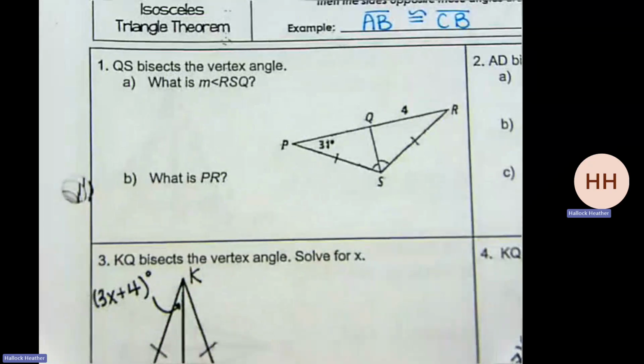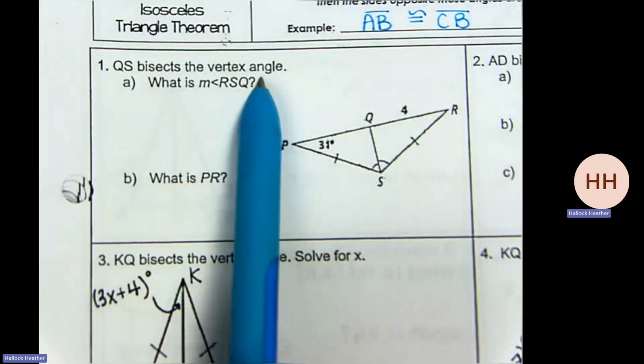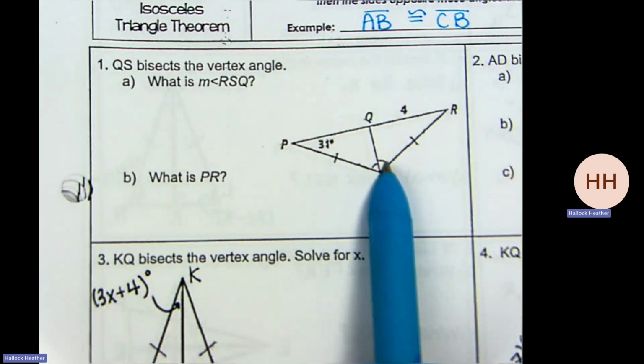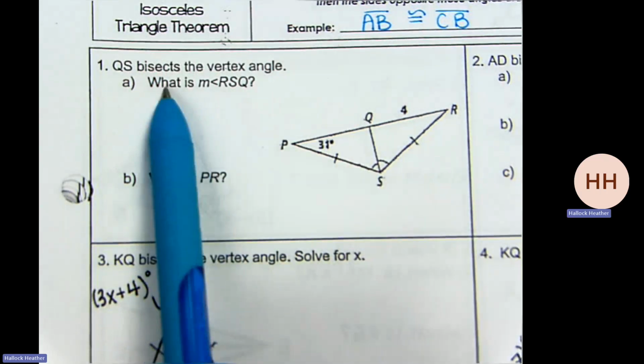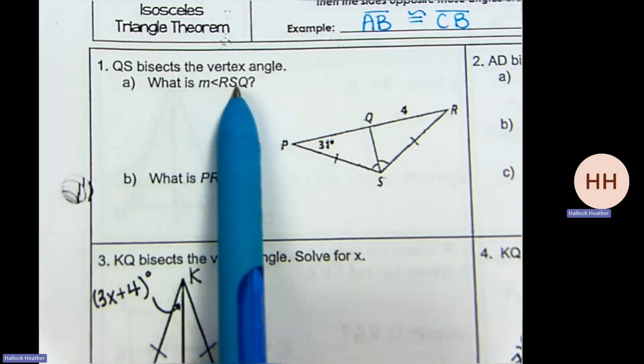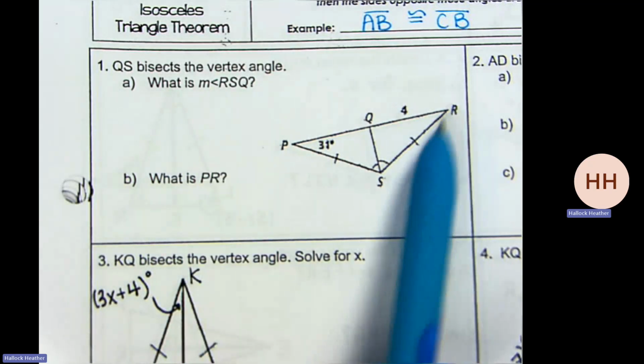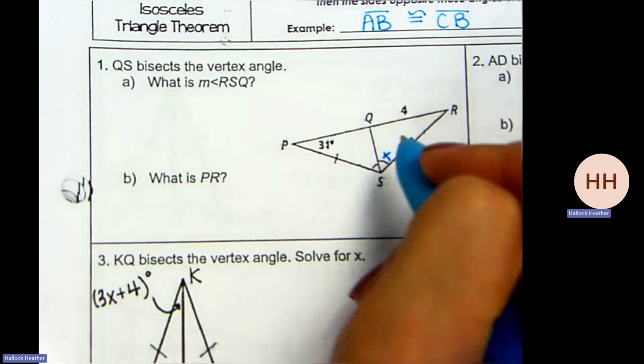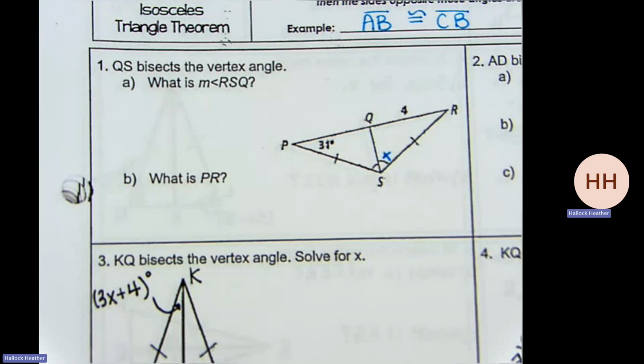So QS bisects the vertex angle. So it's bisecting it. Notice I have this arc and this arc. That means they're congruent. I have to find the measure of angle RSQ. So if I start at R, go to S, go to Q, I'm talking about this little angle right here. So I'm putting a little X there because I'm trying to find it.